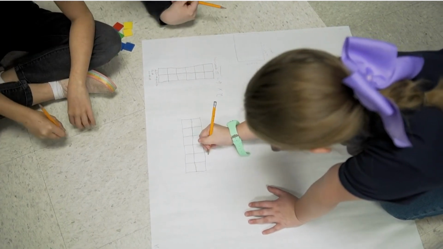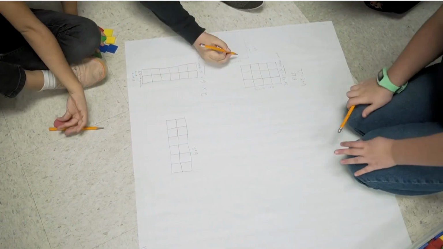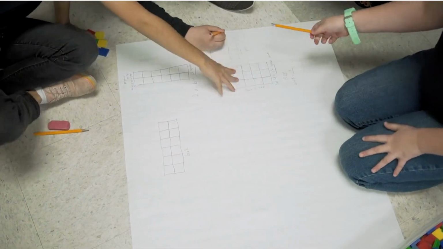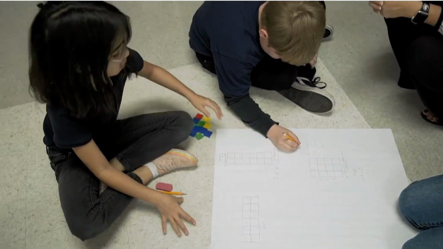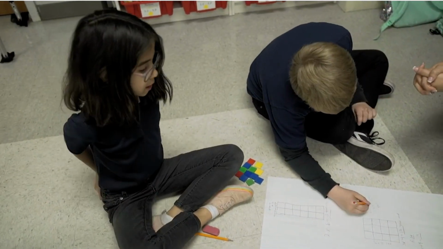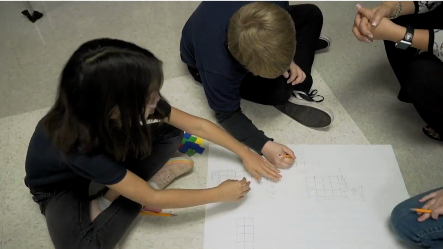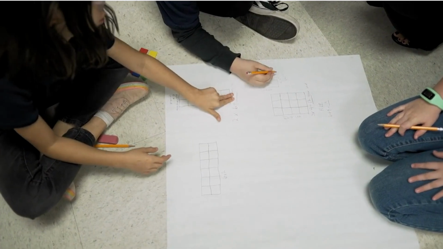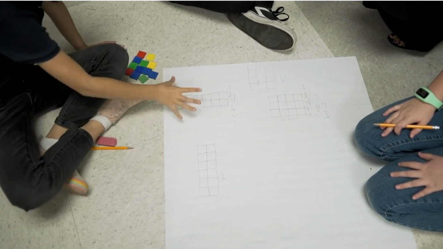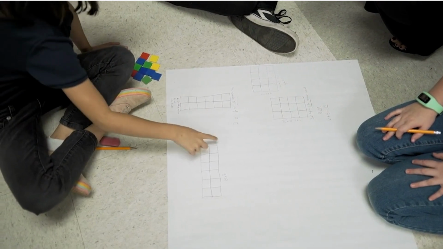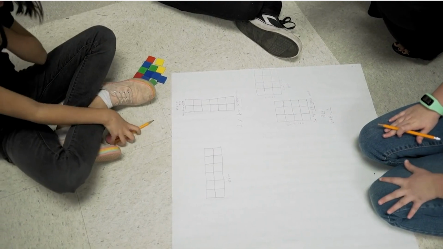Okay, so what are you guys doing over here? Explain what you got so far. So we did it like different ways and different ways. What do you mean different ways? Give me some math words instead of different ways. Like we did different arrays. Like how? Switching them. Like if this is like 2 columns and 6 rows, then this is 2 rows and 6 columns. Oh, okay. Still finding the area and the perimeter though?